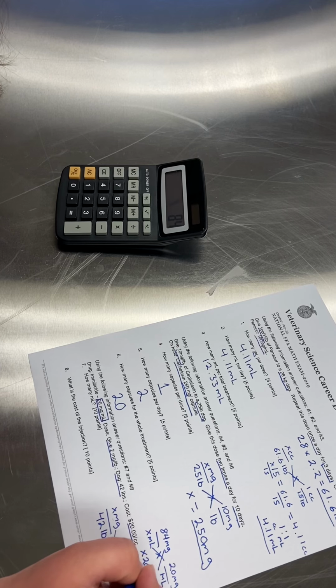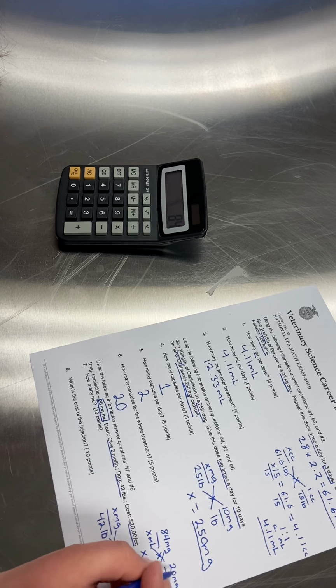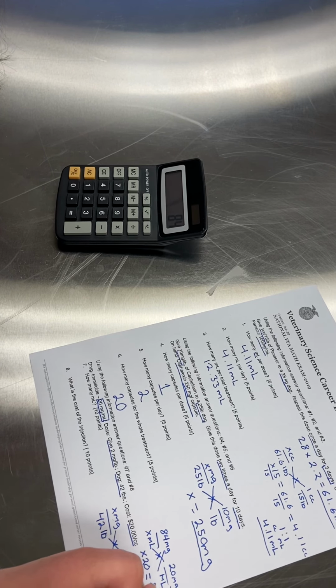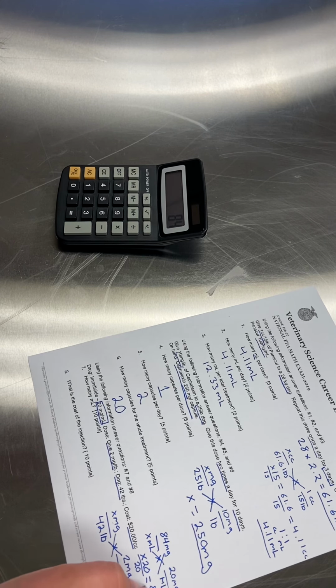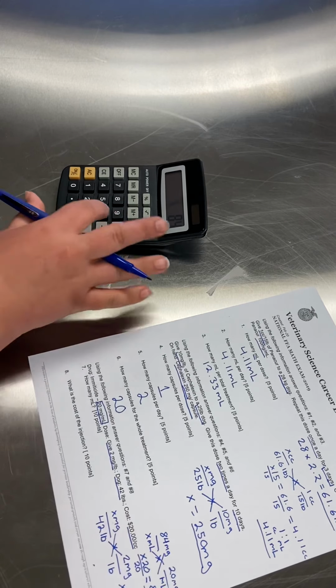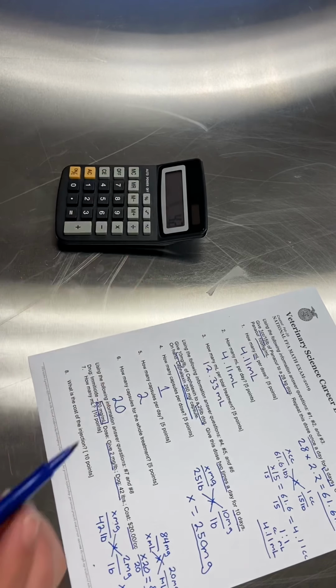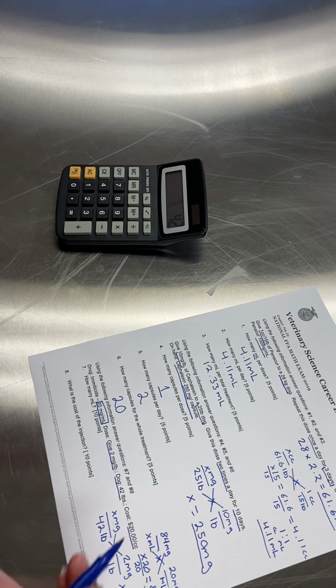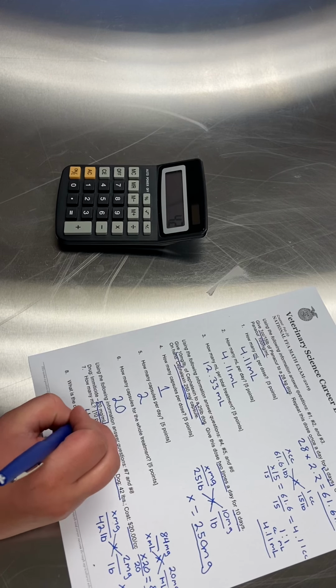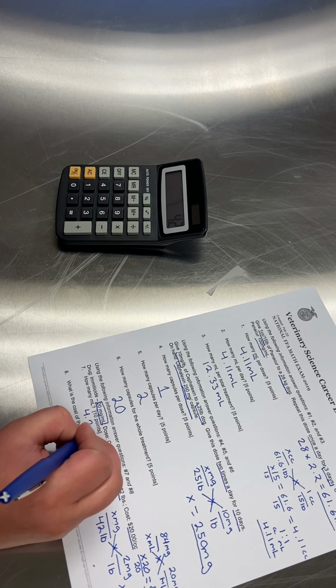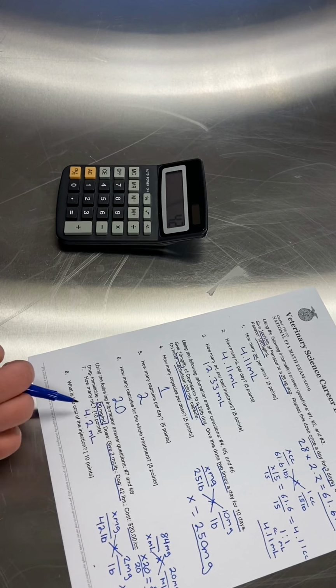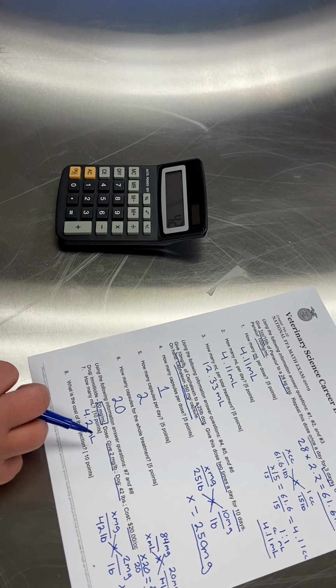X times 20 is 20X, and 84 times 1 is 84. So then we will divide by 20 so we can get the X alone, which then will come out to be 4.2 milliliters. So we know our animal is going to need 4.2 milliliters.